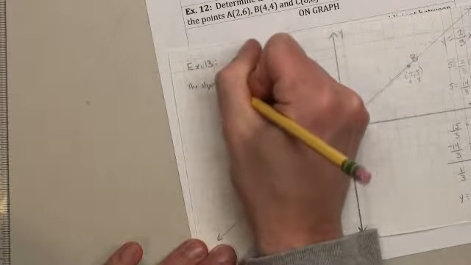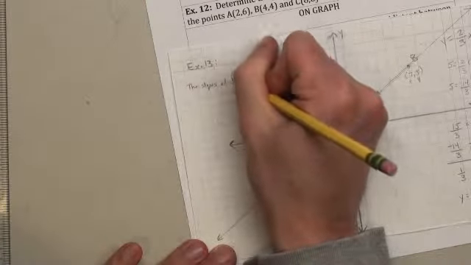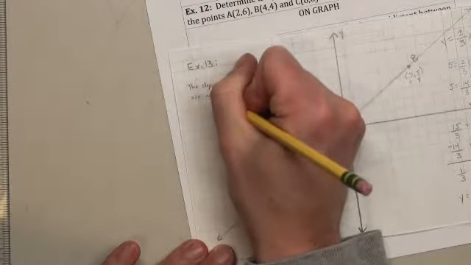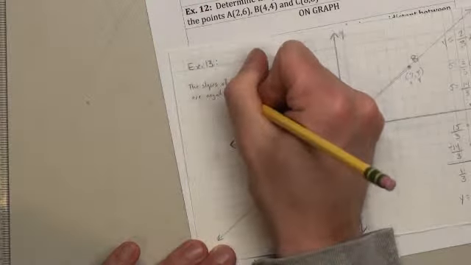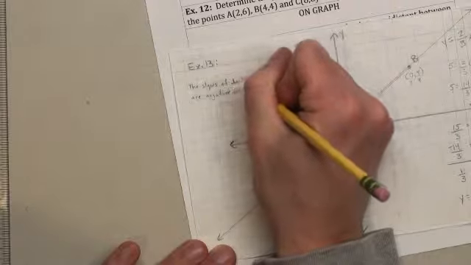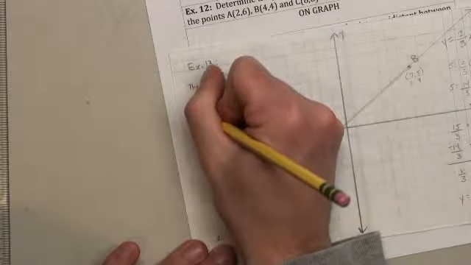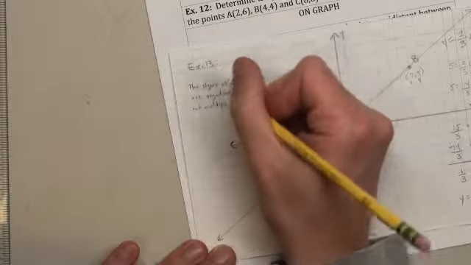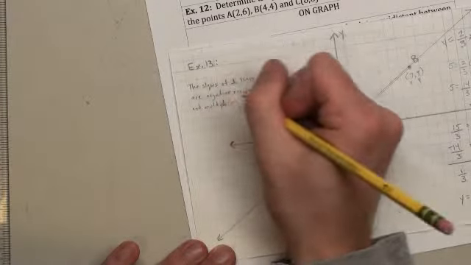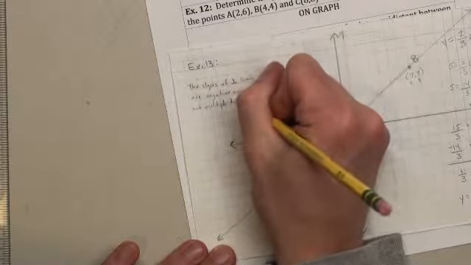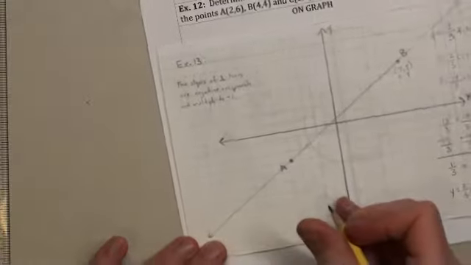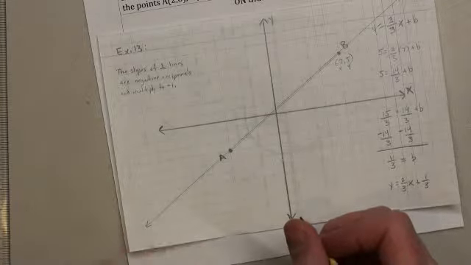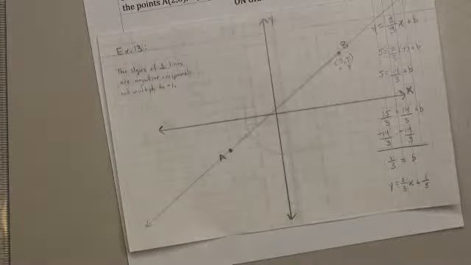The slopes of perpendicular lines are negative reciprocals and multiply to -1. Okay, the slopes of perpendicular lines, remember, if you multiply them together, you get -1. They're negative reciprocals of each other.